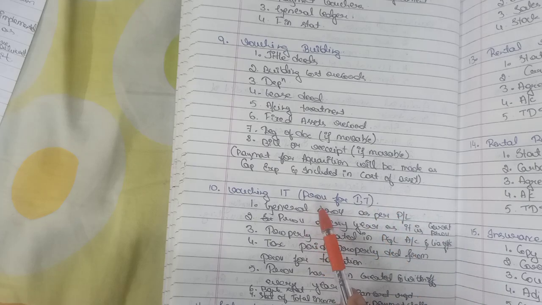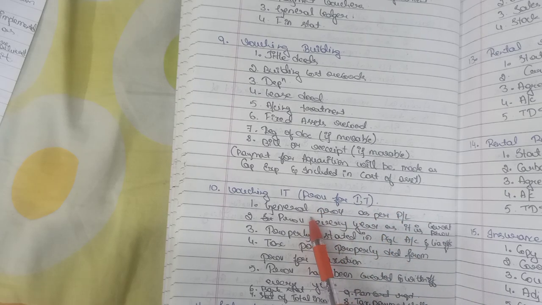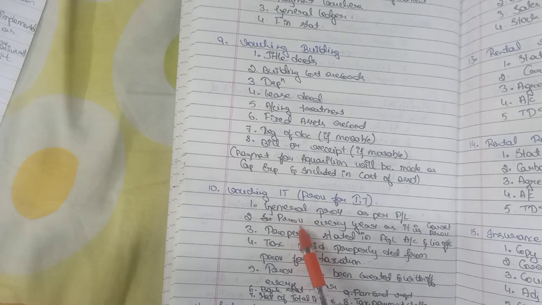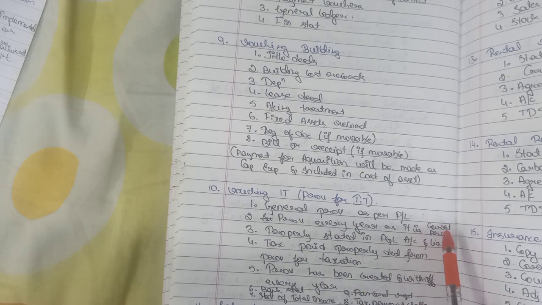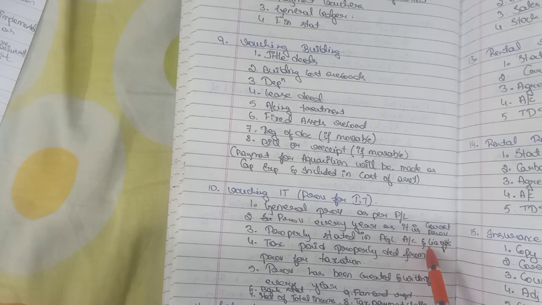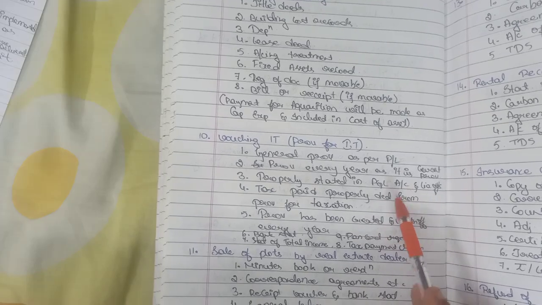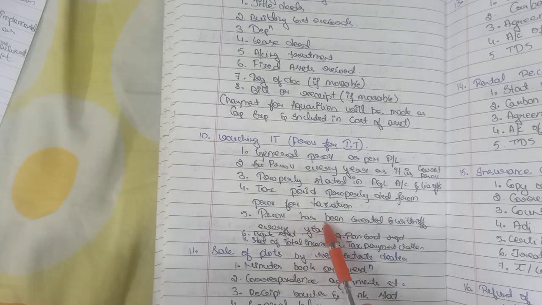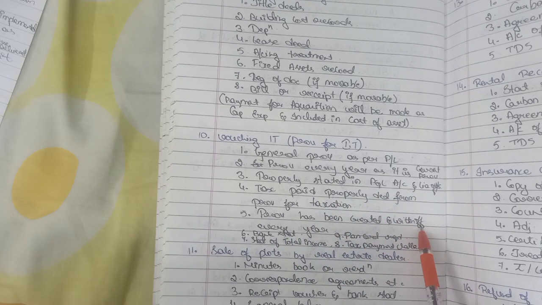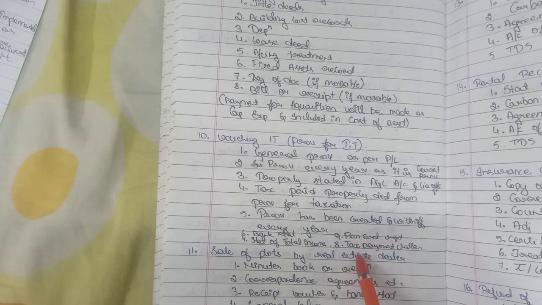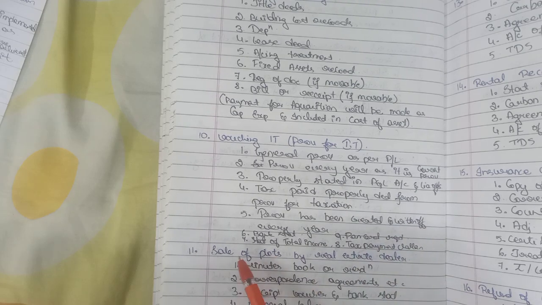How do we vouch income tax? Provision for income tax, a general provision as per the profit and loss account. The provision is made every year as it is a current provision, properly stated in the profit and loss account and as a liability of the business. Tax paid is properly deducted from the provision for taxation. Provision has been created and written off every year. We check the bank statement, statement of total income, PAN card required, and tax payment challan.